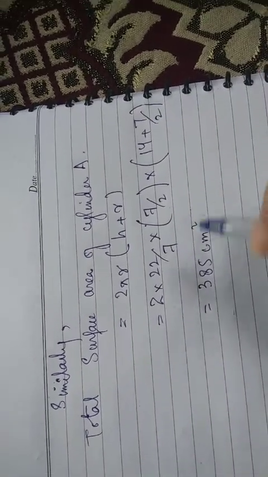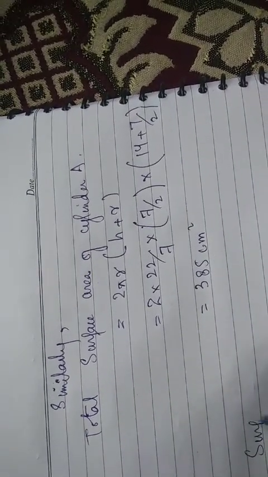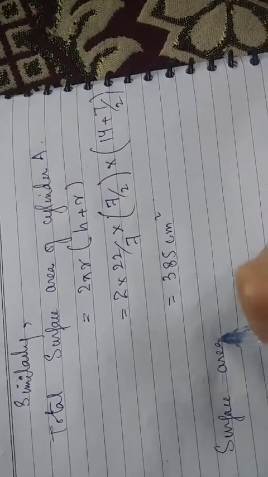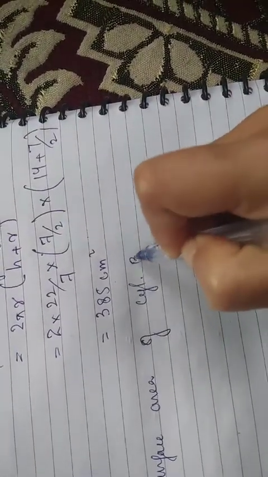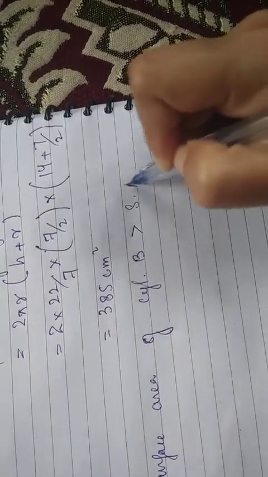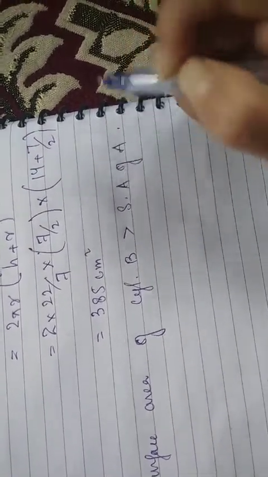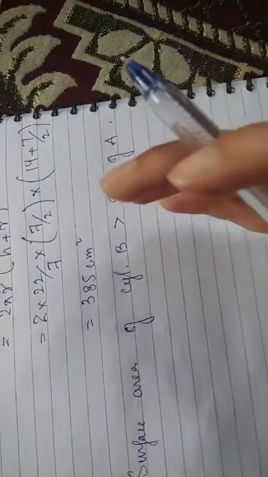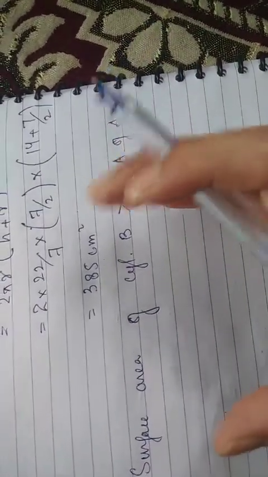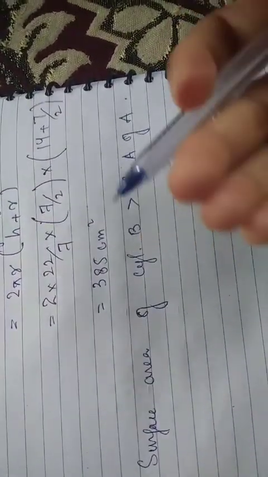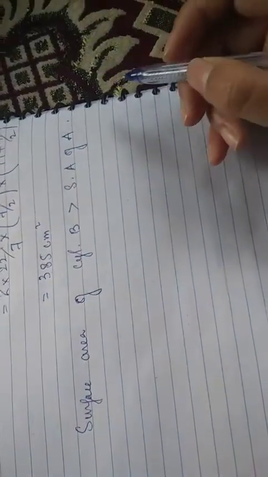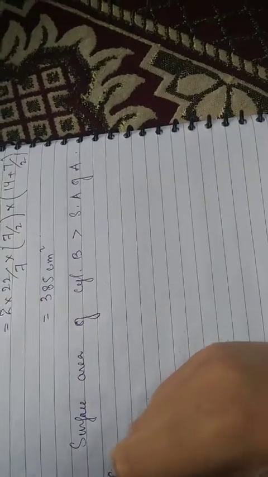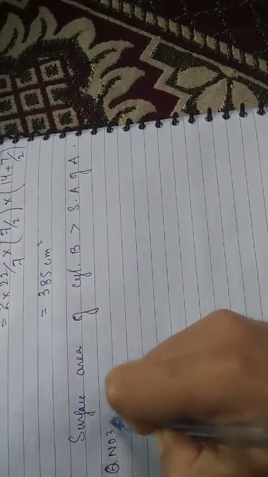So what did you see? The surface area of cylinder B is greater than surface area of A. So clearly the cylinder which had the greater volume had the greater total surface area as well. So this solves your question number 2 as well. Moving on to question number 3.